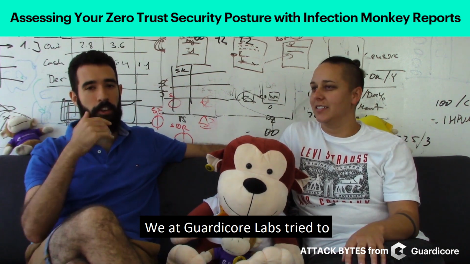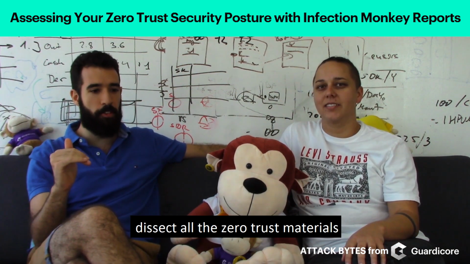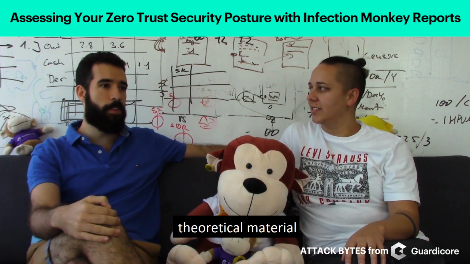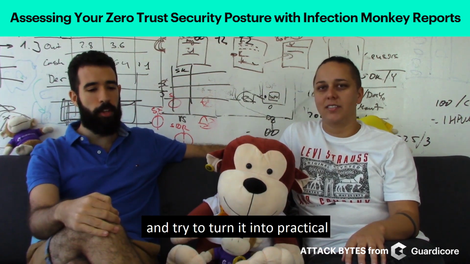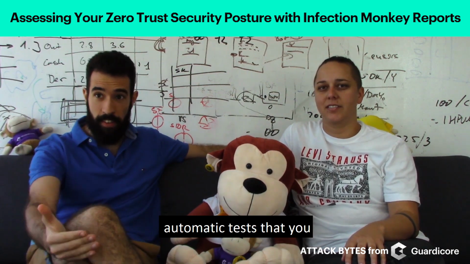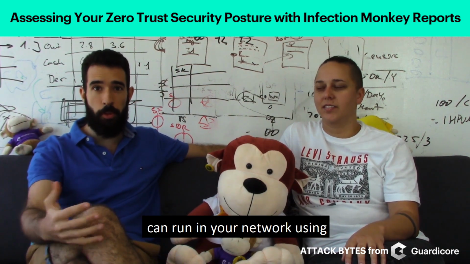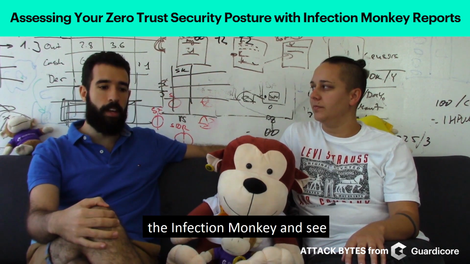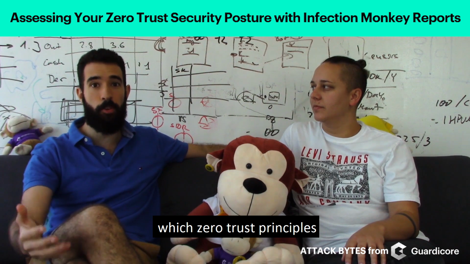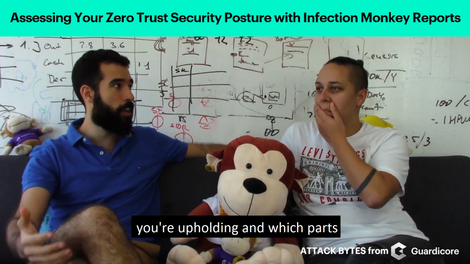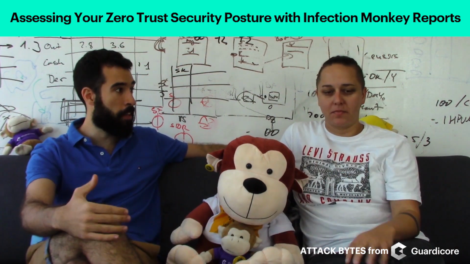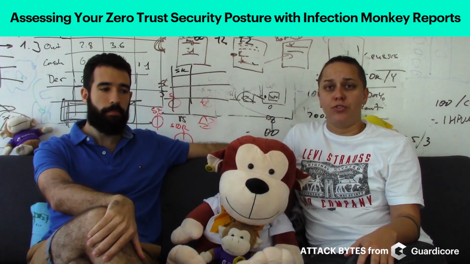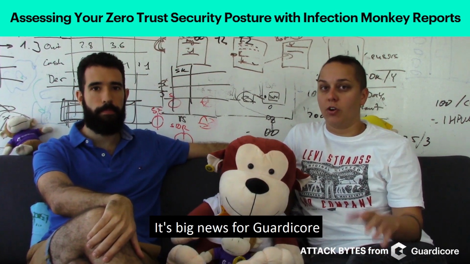And it's free. We at Guardicore Labs tried to dissect all the Zero Trust materials we could get our hands on, all the theoretical material, and try to turn it into practical automatic tests that you can run in your network using the Infection Monkey and see which zero trust principles you're upholding and which parts you still need to strengthen. So Shai, this is really huge news for the security industry. It's big news for Guardicore, certainly.